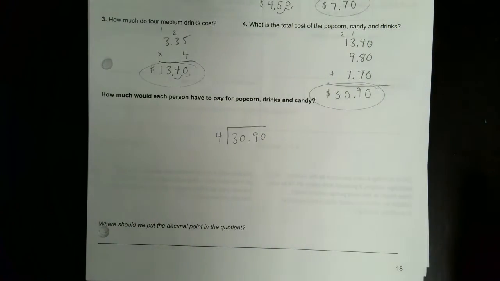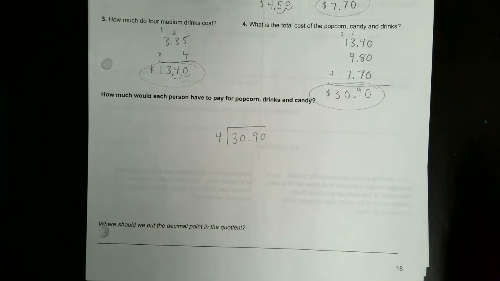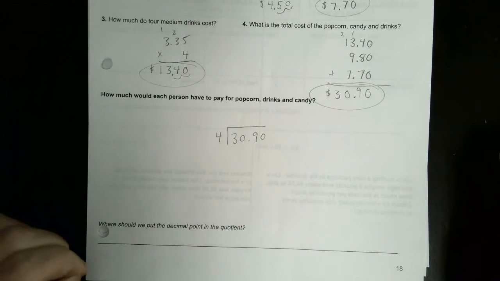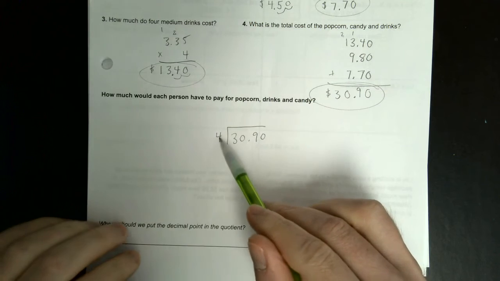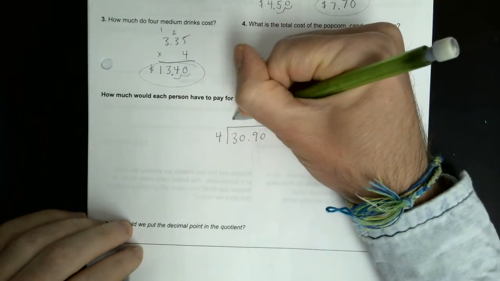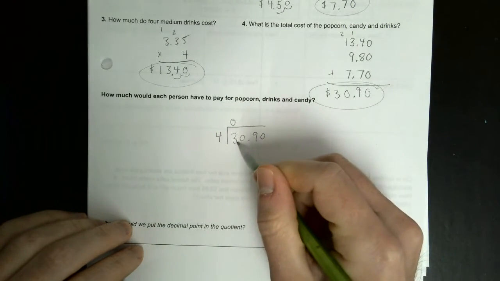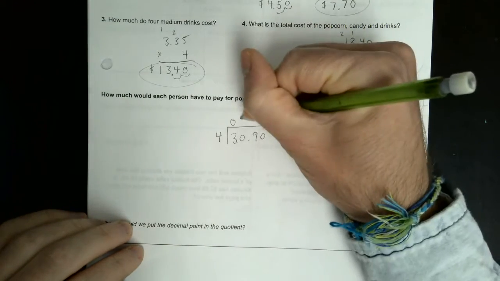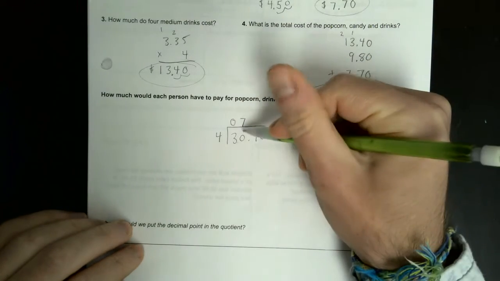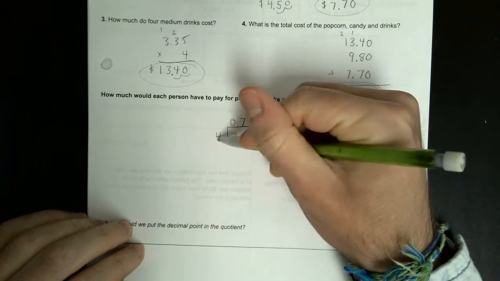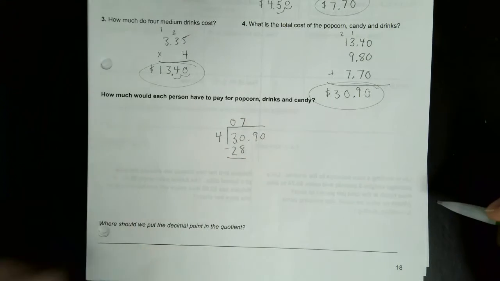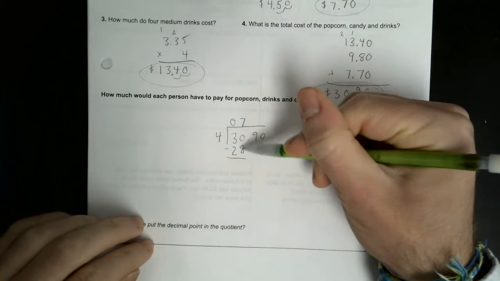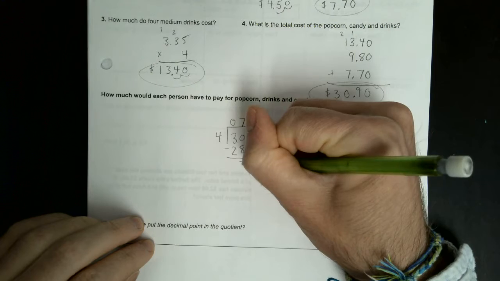So I'm thinking it's going to be around $7 because 7 times 4 is 28. And so they would need $7 a piece and probably a little bit more. So let's see how that goes. Should be around 7, a little bit more than 7. 4 goes into 3, none. 4 goes into 30 7 times, which is where that 7 comes from, the estimate. 7 times 4 is 28. 30 minus 28 is 2.